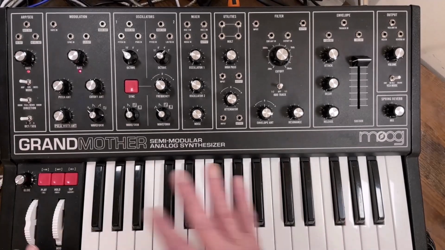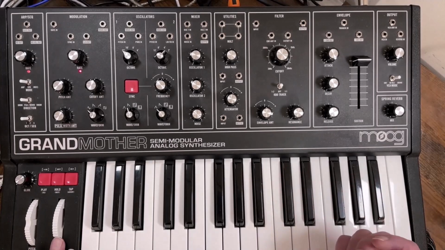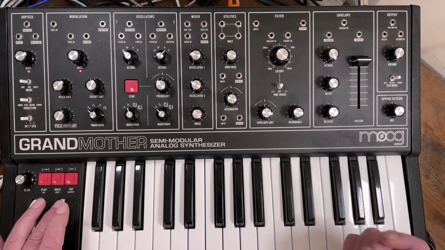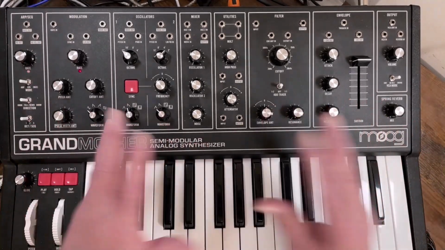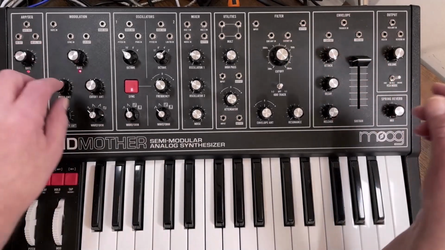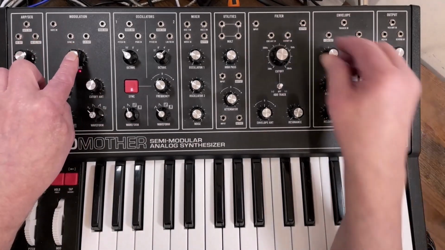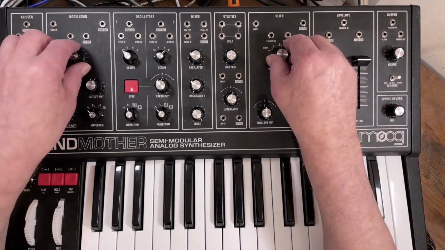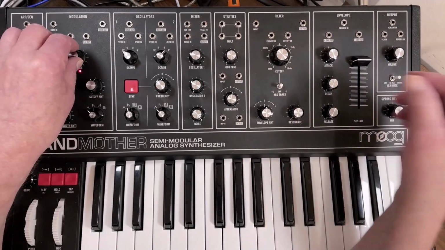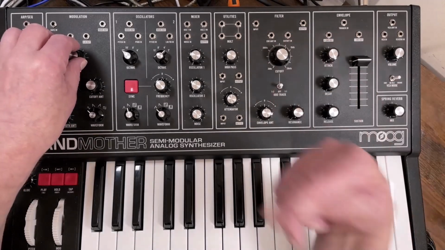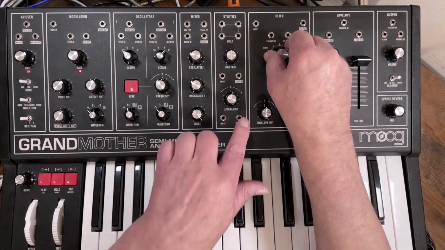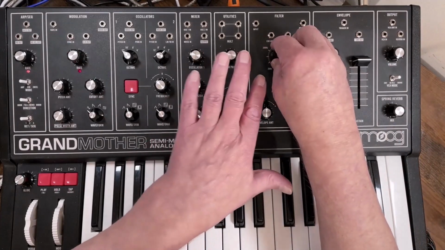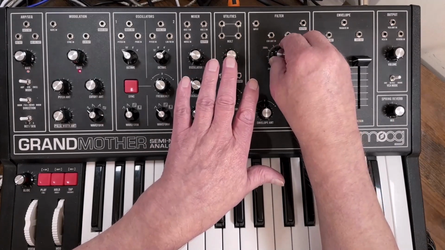And then to activate the modulation on the Grandmother, at least, we increase the modulation wheel, and there we have a sort of helicopter sound. So now we need to fine tune it, and we can do this using the rate knob and the cutoff. So the rate obviously controls the speed of the rotors, and the cutoff controls the frequency.